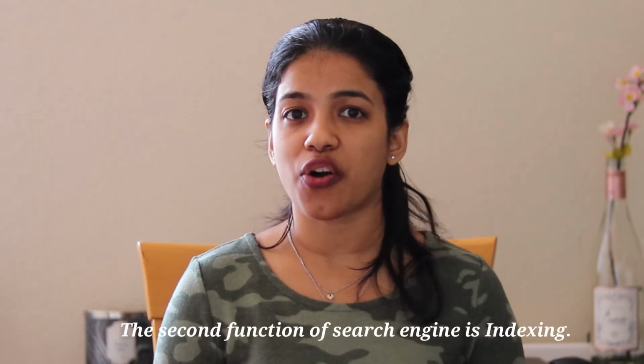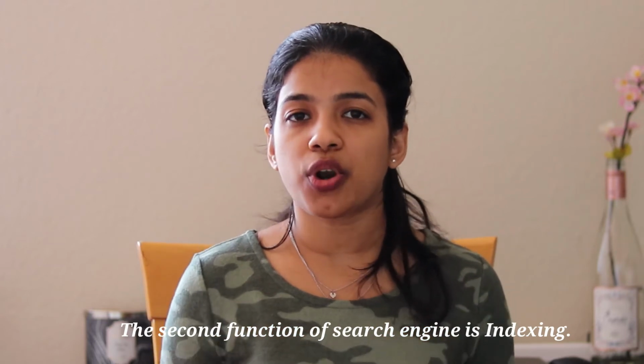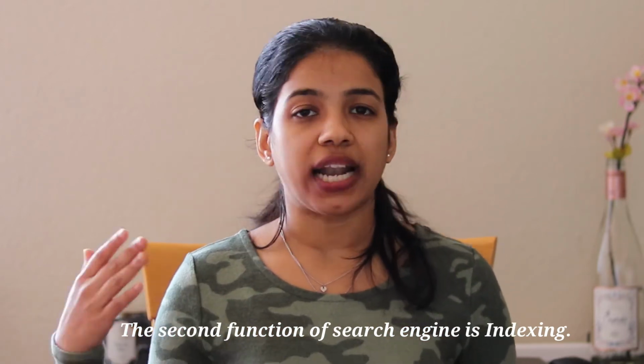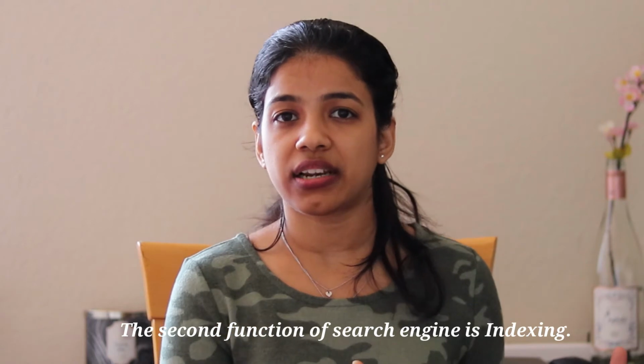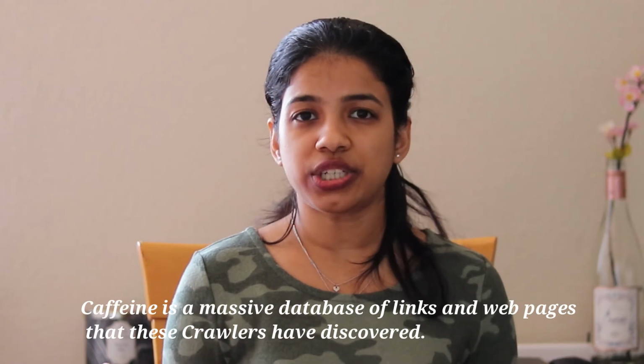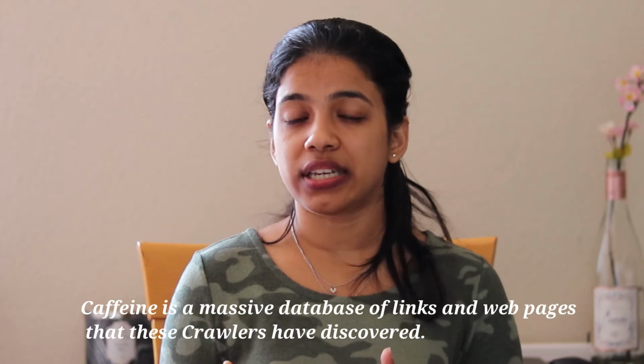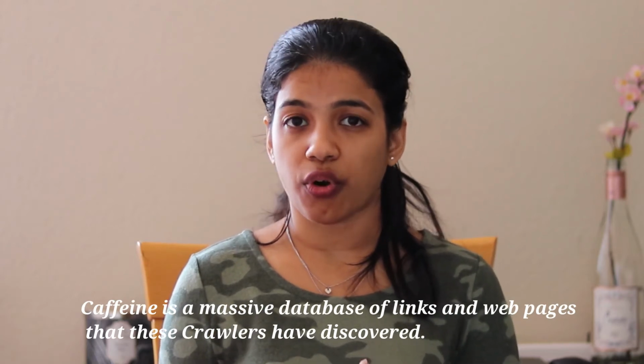The second function of Google search engine is indexing. Crawlers go through a number of links each and every day, and all these links are stored in their index called Caffeine. To give you a clear picture of what this Caffeine is, you can imagine it like a library of Google. But instead of books, you find all the links that these Google bots have crawled and recorded, so that when they have a query, they know where to look.